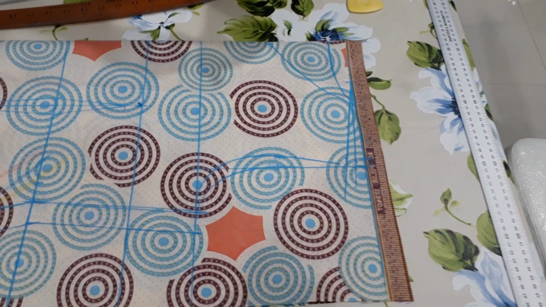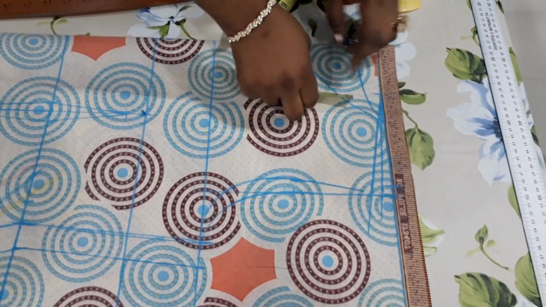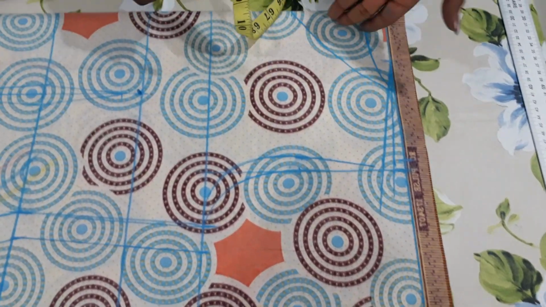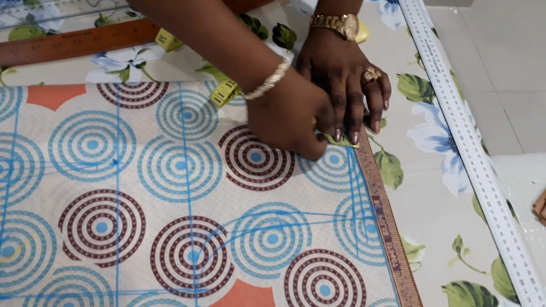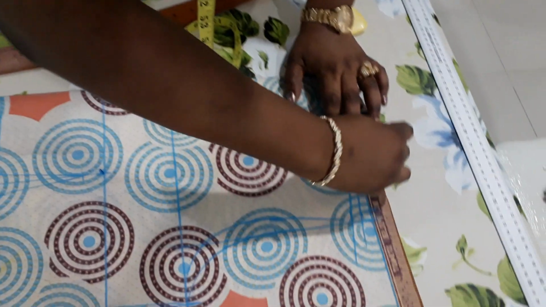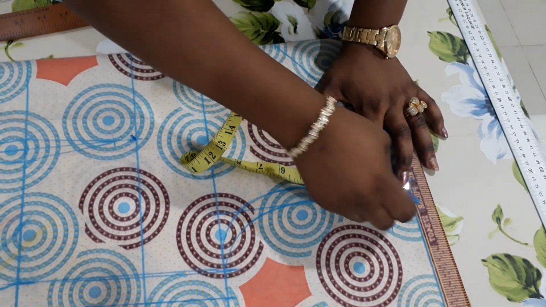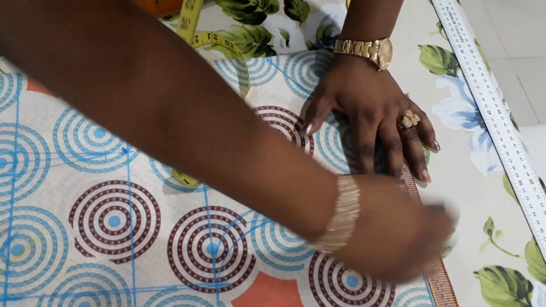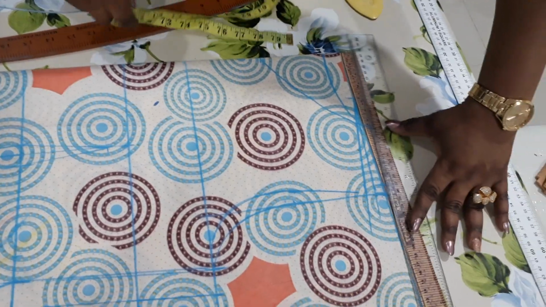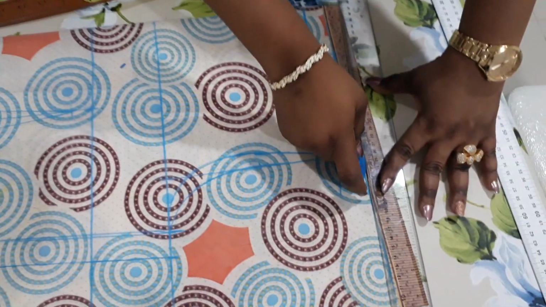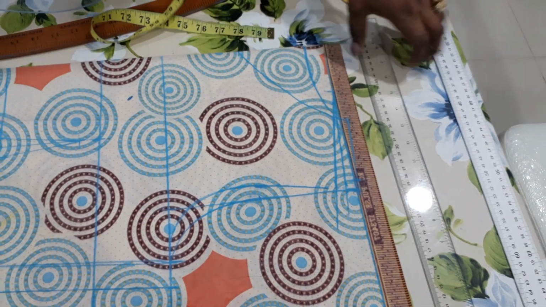All I will just do is start with the back first. So this is the back slope. I will add to that because we will be cutting out the back pattern first before cutting the front. So I will add 1/2 inch, which is here. And then I will come here also. 1/2 inch stops here. Then with my ruler, I will join that. So this is my shoulder measurement.